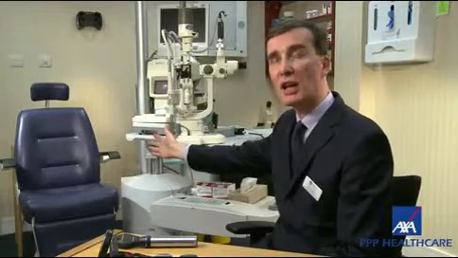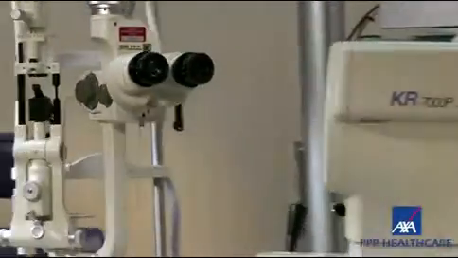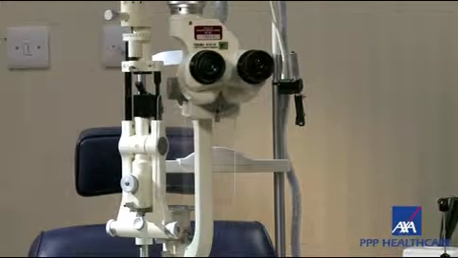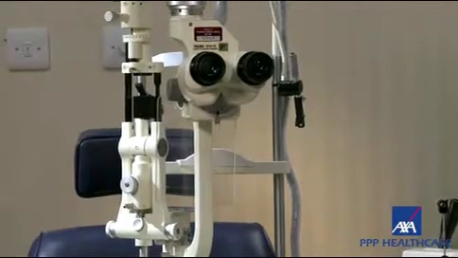In order to examine the patient, we'd ask them to come and sit in a chair like this one, and I would examine them with a piece of equipment like this, which is referred to as a slit lamp. This is like a microscope, and I can examine the patient's eyes in detail through the eyepieces here.